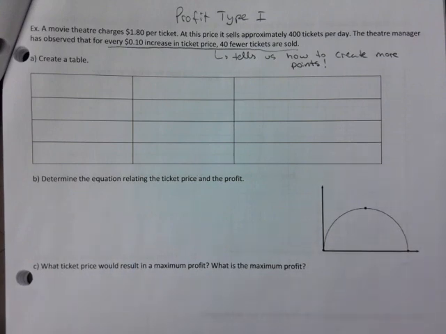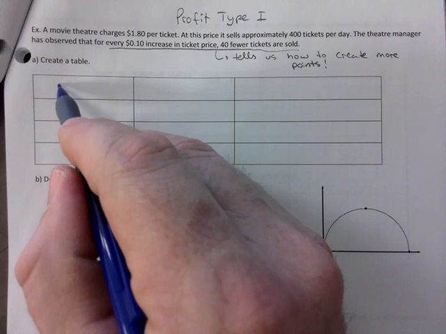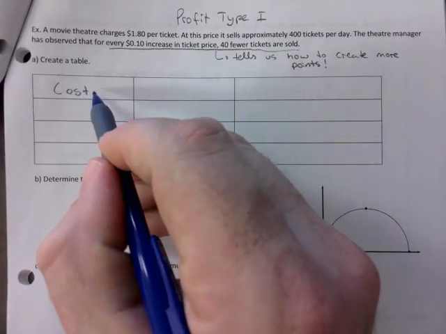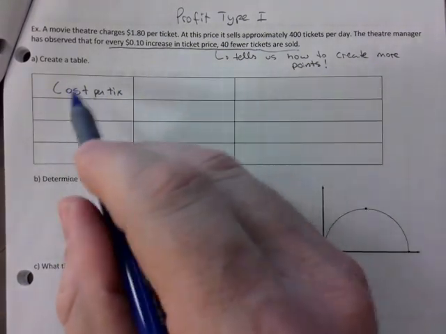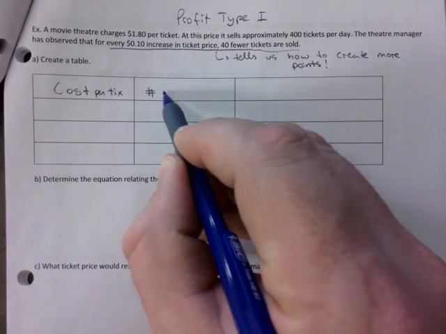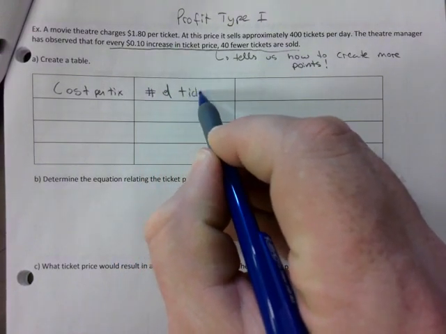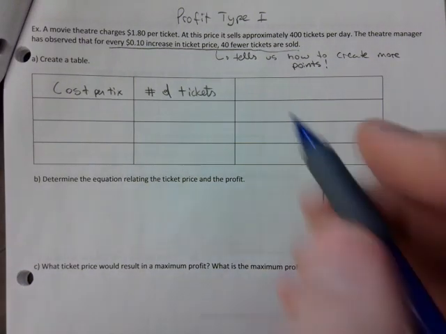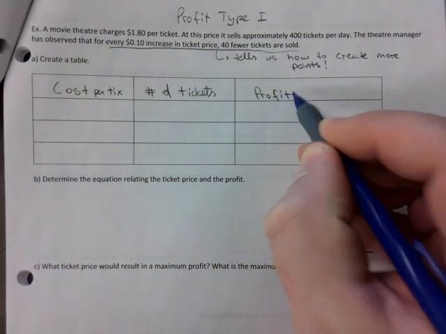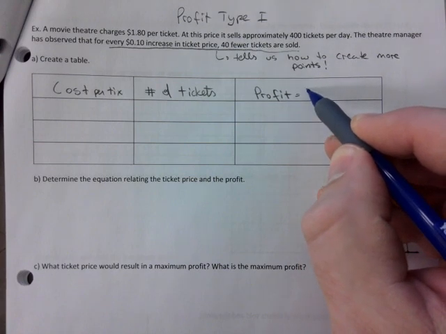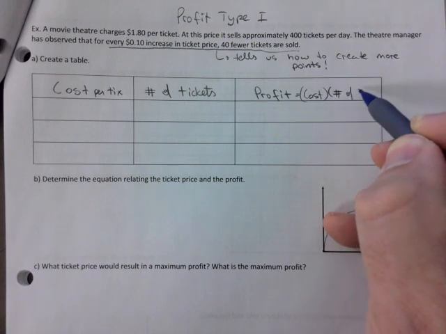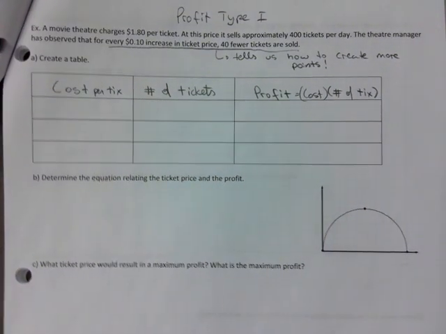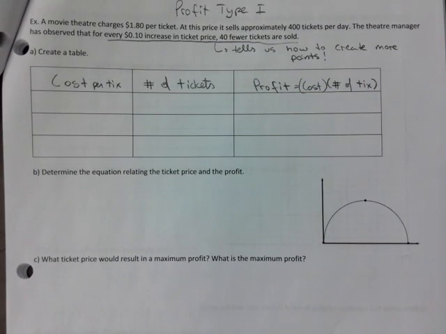So you would go to your study sheet and you would probably say, well, I know that I'm supposed to put the cost per ticket, that's what I'm going to say there. I'm going to put that first. And this would be number of items. So in this case, it's number of tickets sold, right, that are being sold. And the last one will be your profit, which is cost times number of tickets. That's how you come up with that column right there. So let's create and fill in this table.